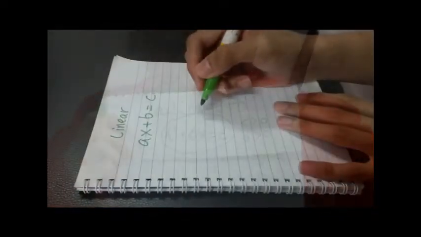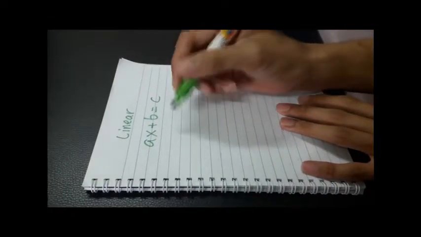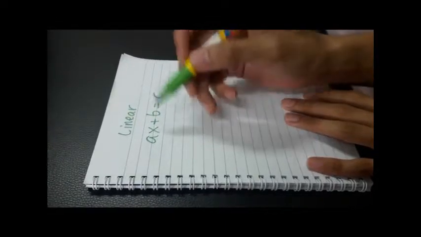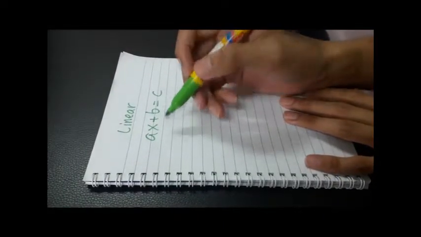Now the method of obtaining the root equation is by moving all the other variables to the other side, while one side only contains the x term.